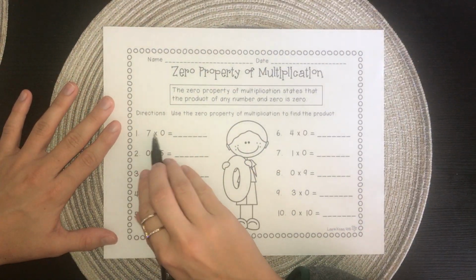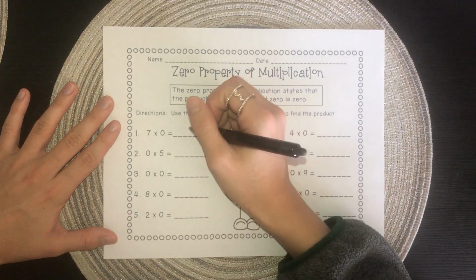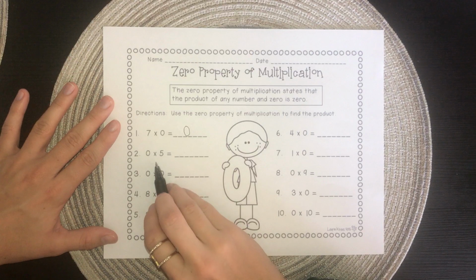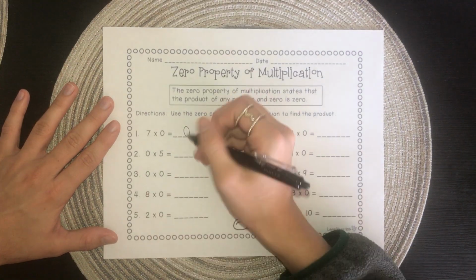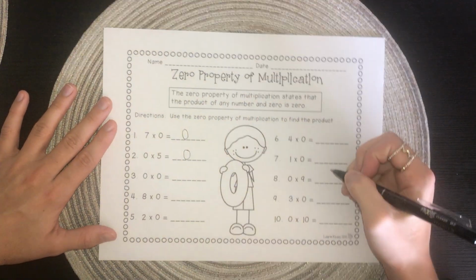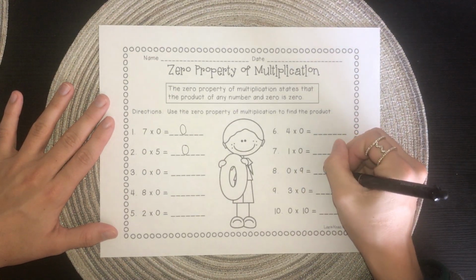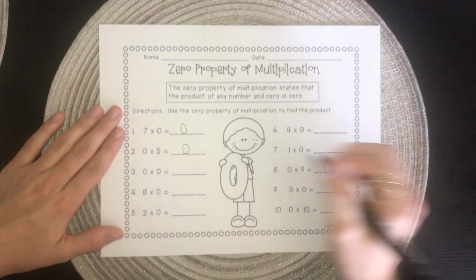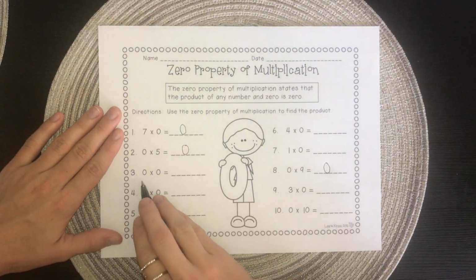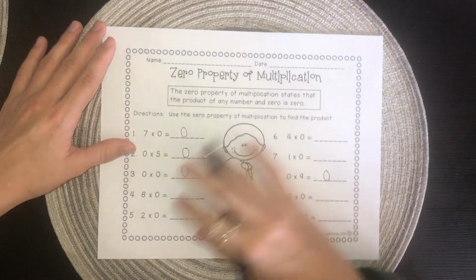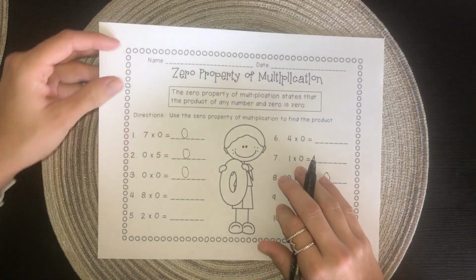So for the first problem, 7 times 0, I see the 0, and I know that anything times 0 is 0. 0 times 5. So again, anything times 0 is 0. Even if we hop all the way over here, 9 times 0. Anything times 0 is 0. So that's the 0 property. I could do this whole page and they'd all be 0. Even this one, 0 times 0 would still be a 0. So 0 property, you guys should have that one down so well because that one's pretty easy.